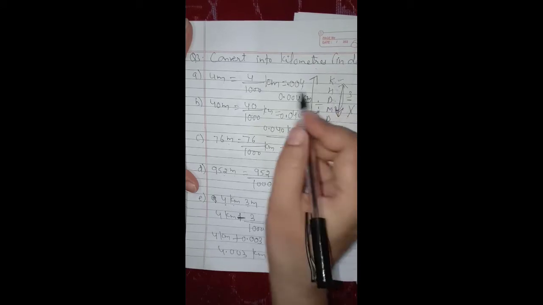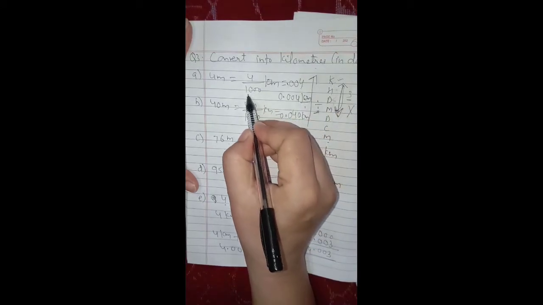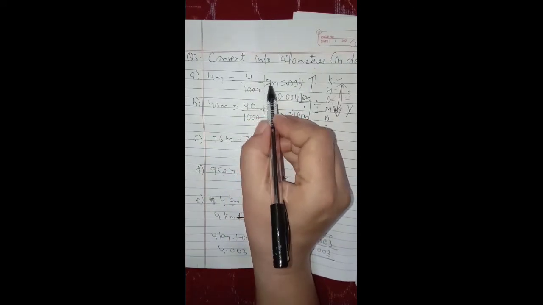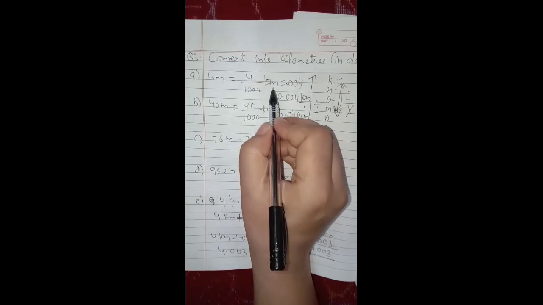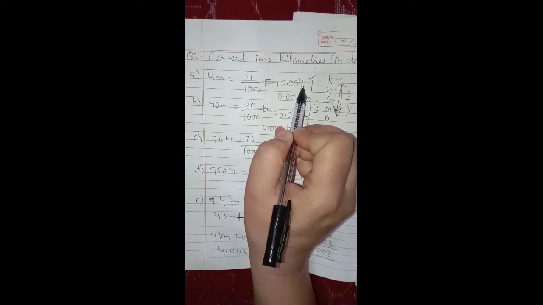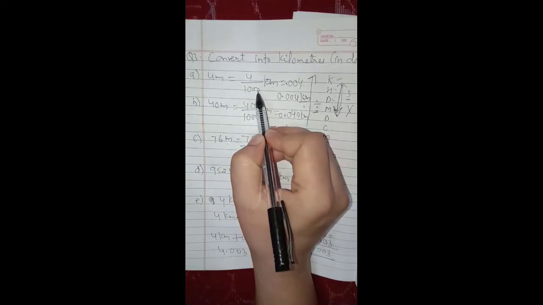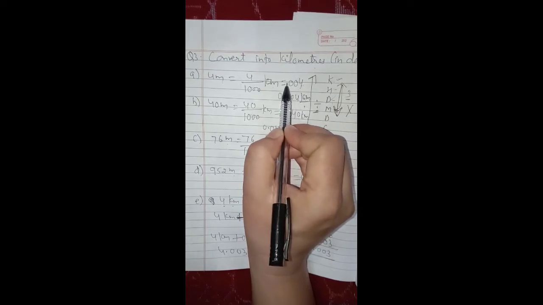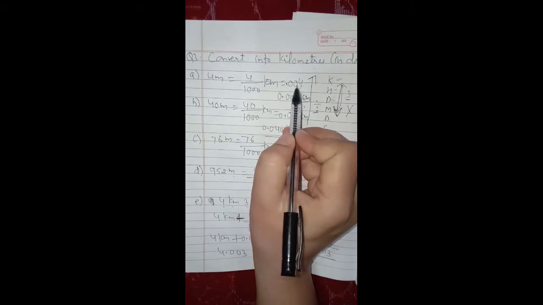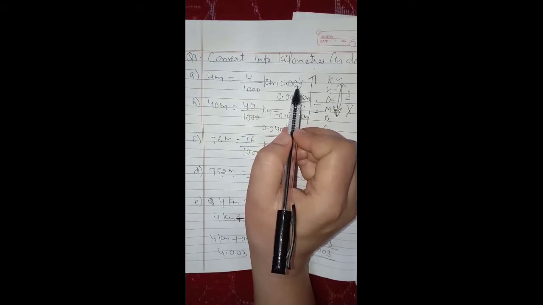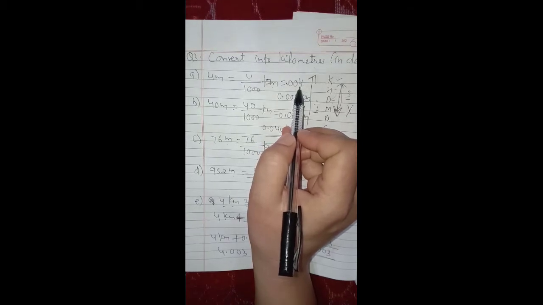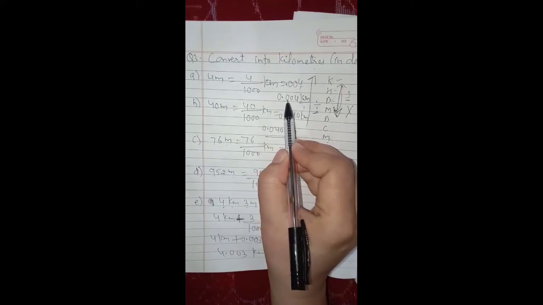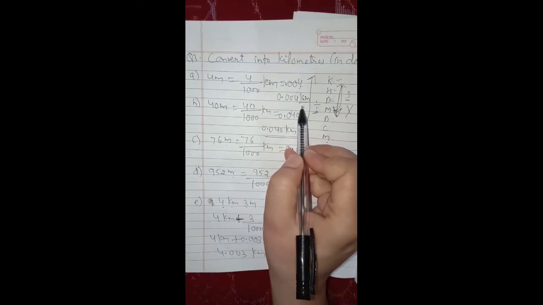1, 2 and 3. It means there will be 3 zeros in the denominator along with 1, and numerator will be the given number, and we will change the unit here. The moment you write the denominator, the unit gets changed. Now write the numerator and count the number of zeros in the denominator. There are 3 zeros, so counting from the right side before 3 digits, put decimal. Now if the number of digits are less, put zeros before the given digit. So we have to put 2 zeros to make them 3. Then it means 0.004 kilometer is the answer.